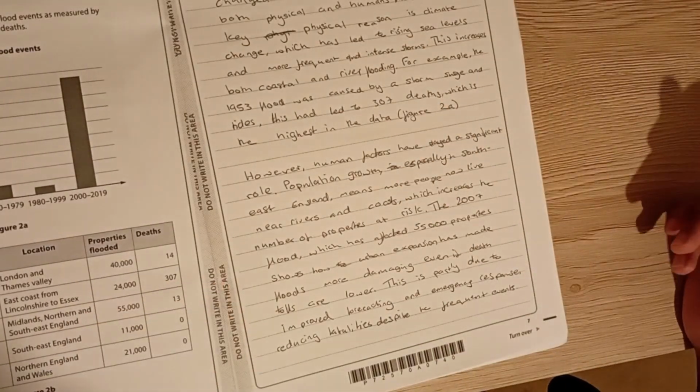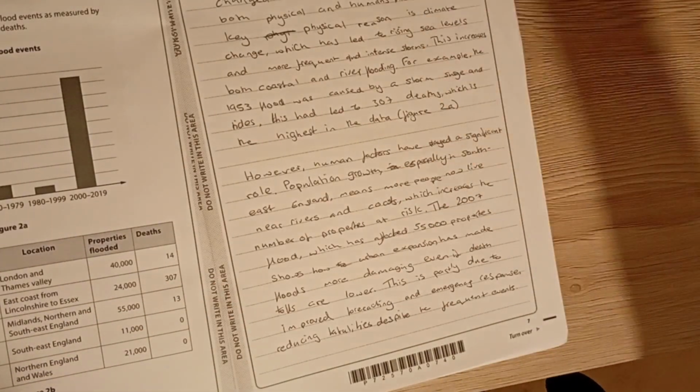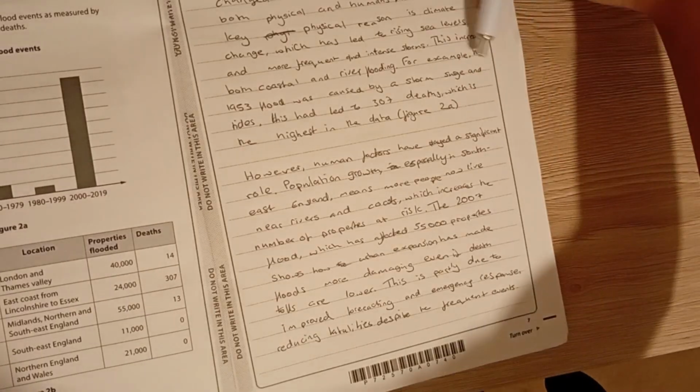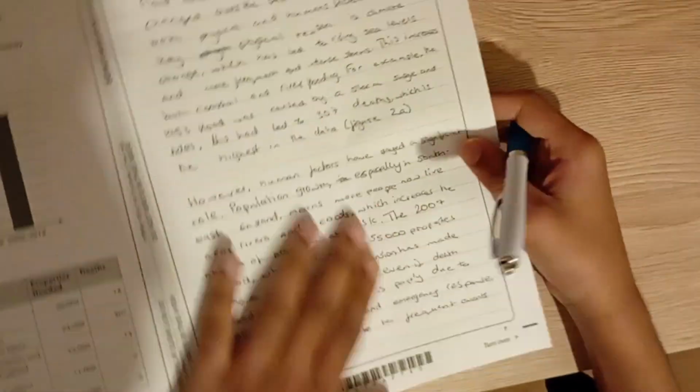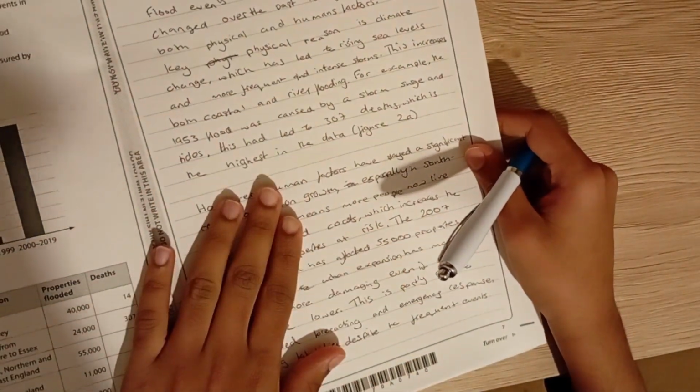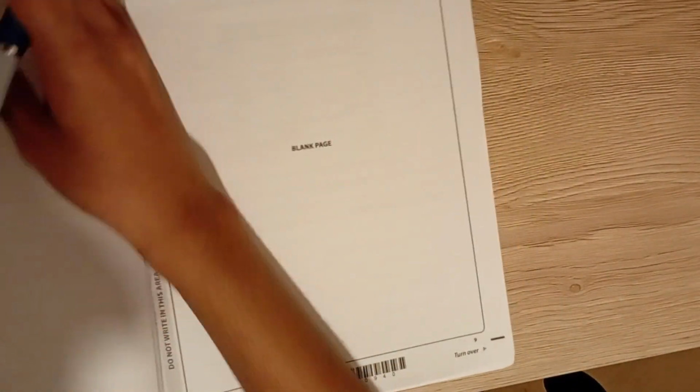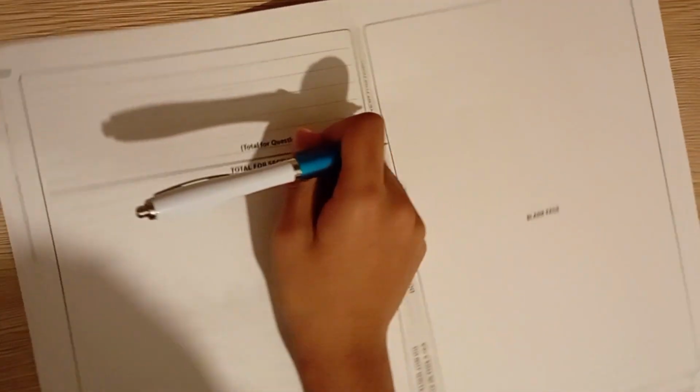Now we've got to start out with our conclusion. Now, turning to the next page, if you have some page left over, please feel free to write on it. But I'm just going to flip over to the next page because I don't have any more space. My writing is way too big.